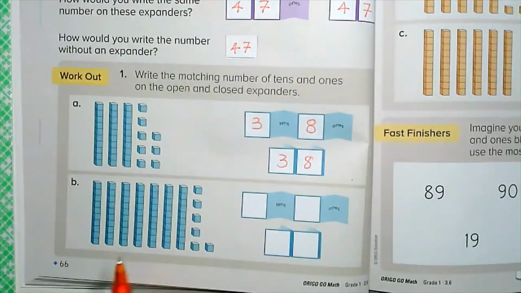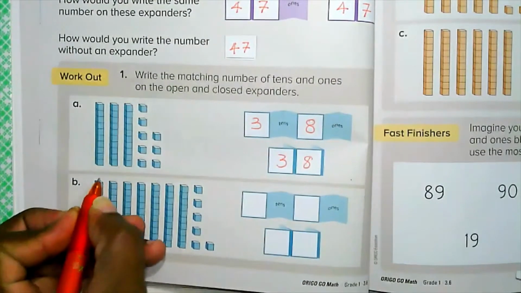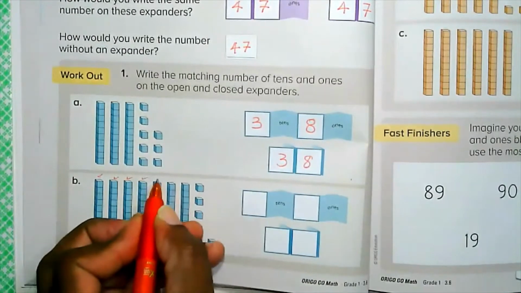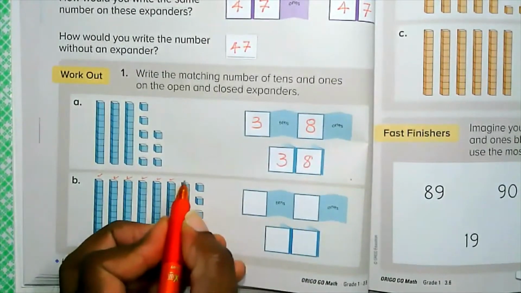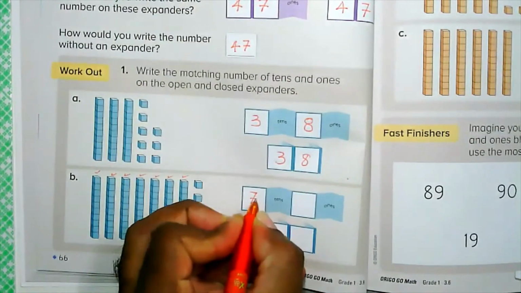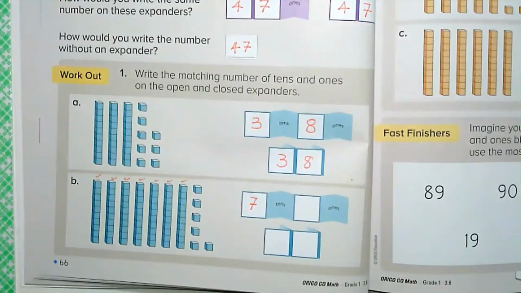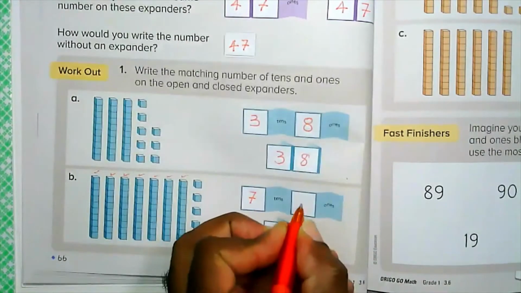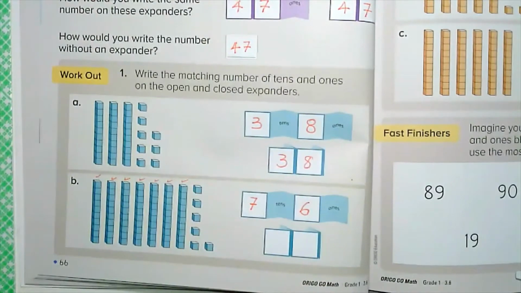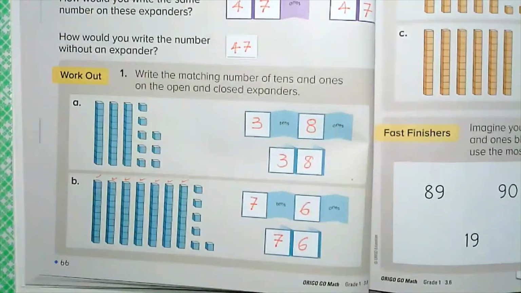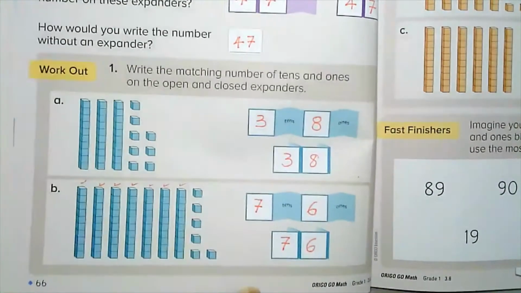Part B. How many tens are there? Let's count. 1, 2, 3, 4, 5, 6, 7. We have 7 tens. So let's write 7. And how many ones? 1, 2, 3, 4, 5, 6. 6 ones. So we'll write 6 here. And we can also write it together to be 76. Now let's go on to number 2.